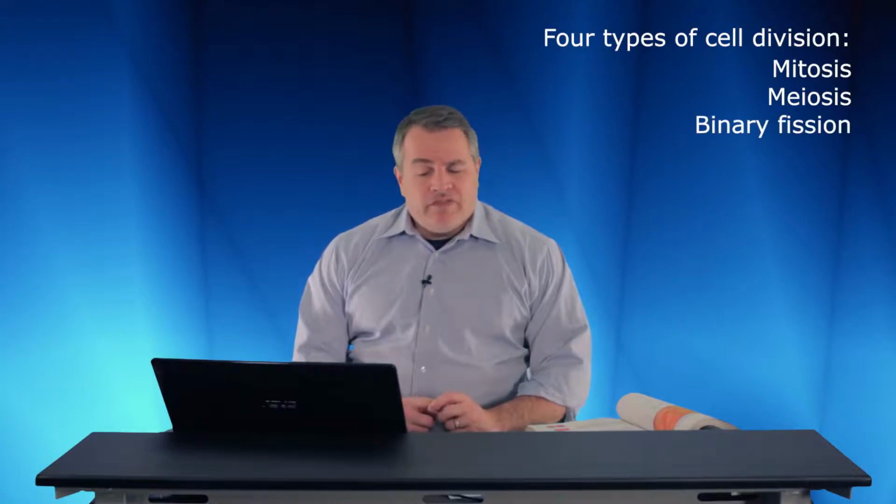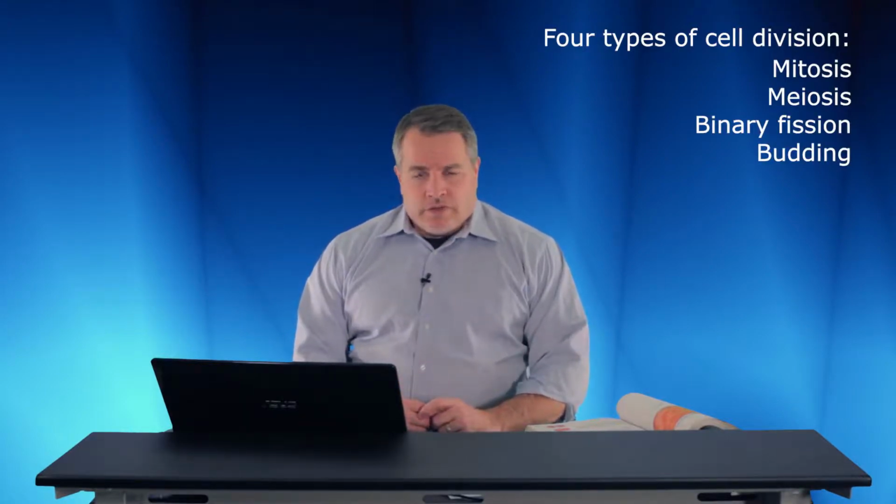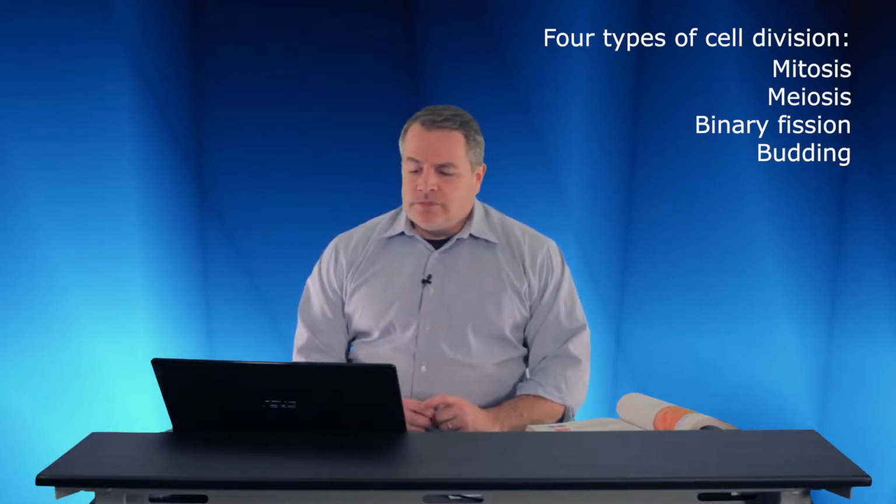This chapter is going to serve as an introduction to cell division because there's actually several different types of cell division, but they all do the same thing, and so the concepts are very similar, and we'll use this as a foundation. The 4 different types of cell division are called mitosis, meiosis, binary fission, and budding. We'll talk a little bit about these as we go along this year, but we're going to spend most of our time on mitosis and meiosis.